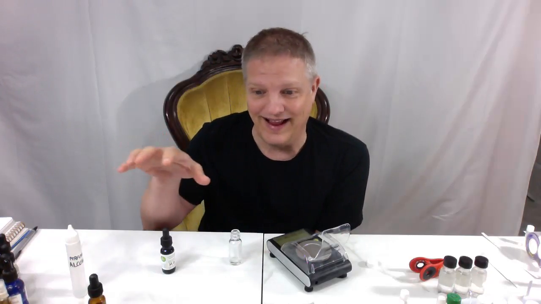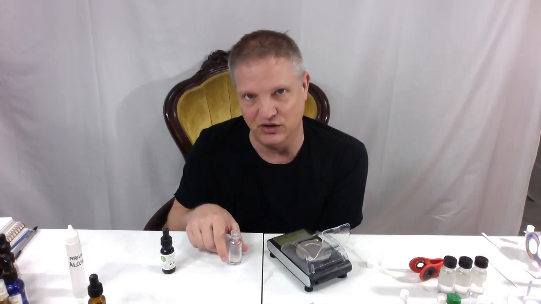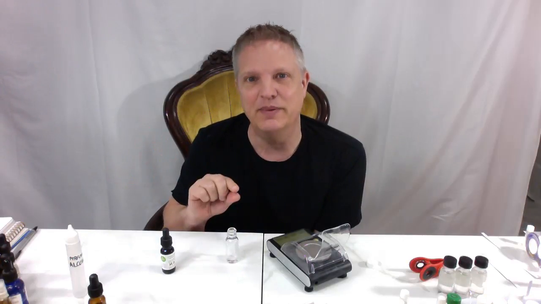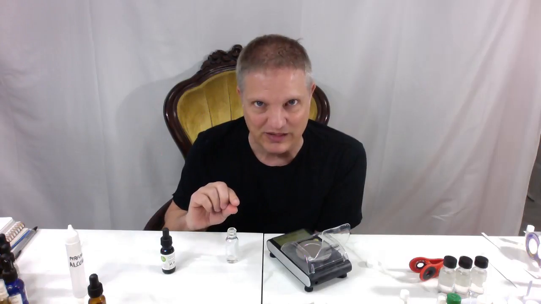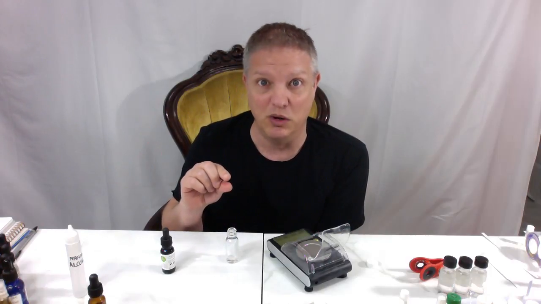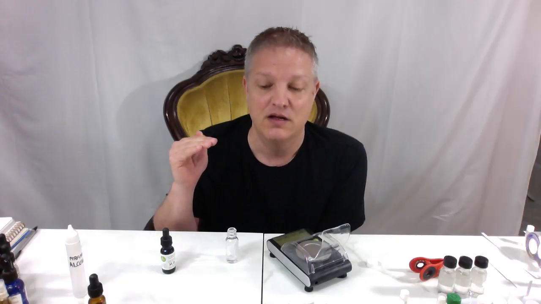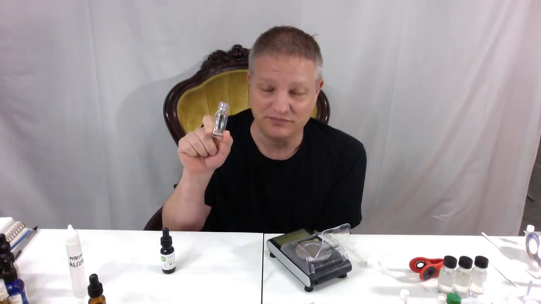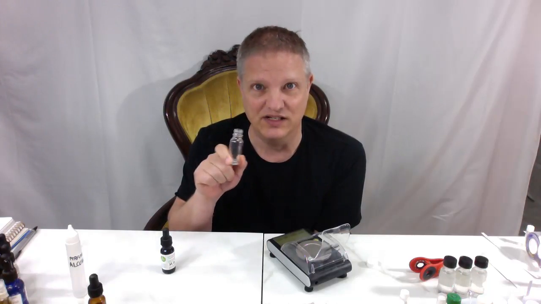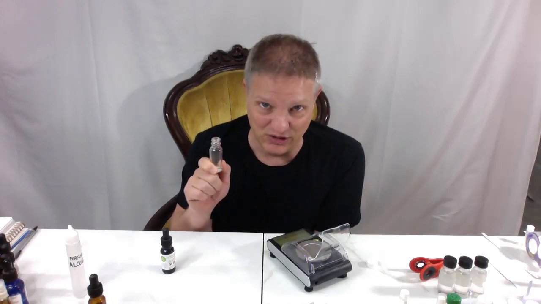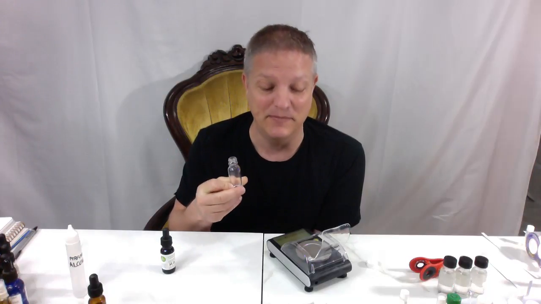Depending on how heavy or light your materials are, it could be a tiny bit less or a tiny bit more than 12 mils. But a great rule of thumb is that this holds 12 mil, so when you're doing your calculations, that is what you want to use.